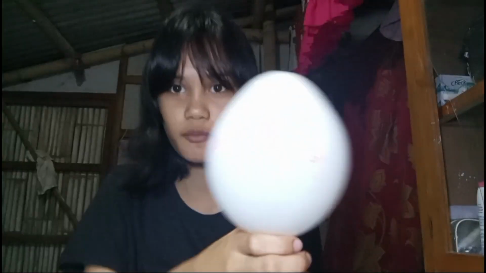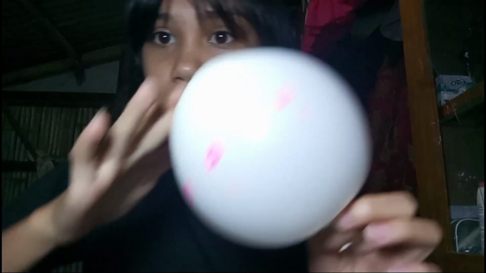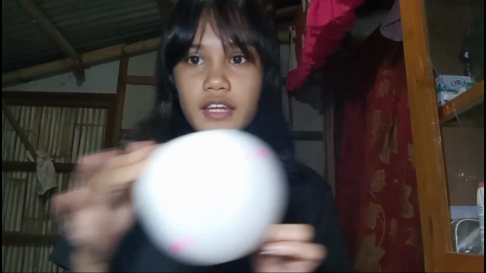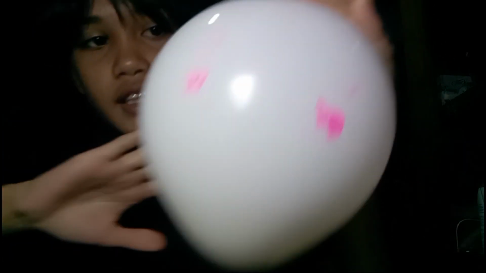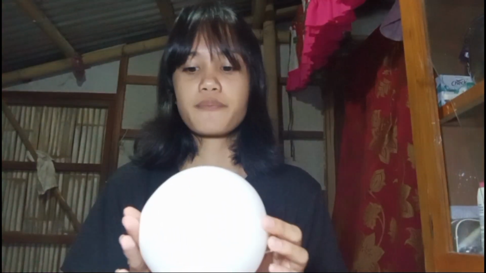Guess the weird shape of the balloon. Well, to explain the things that I have done here, this balloon represents the universe, and then the highlighted points in the balloon serve as planets or heavenly bodies.